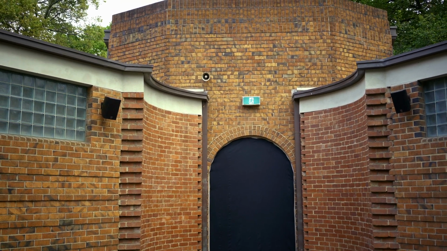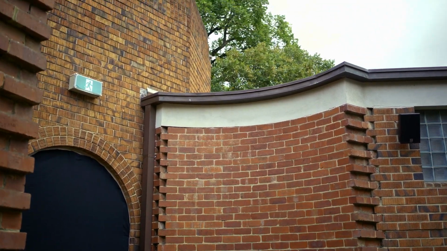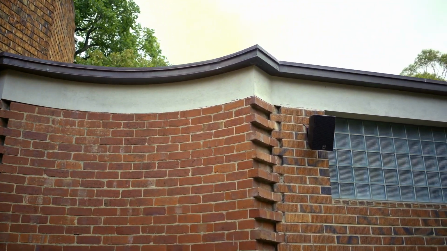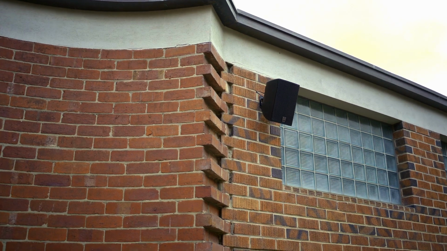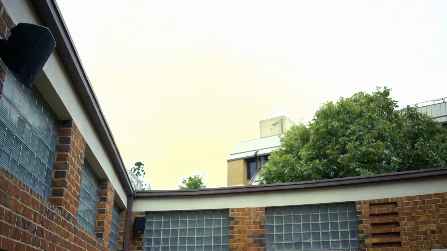So I wanted to create something that was playing with the dryness of the courtyard in terms of sound, because the rest of the museum is very reverberant, and I had to manipulate the sound that I was making to suit that environment.